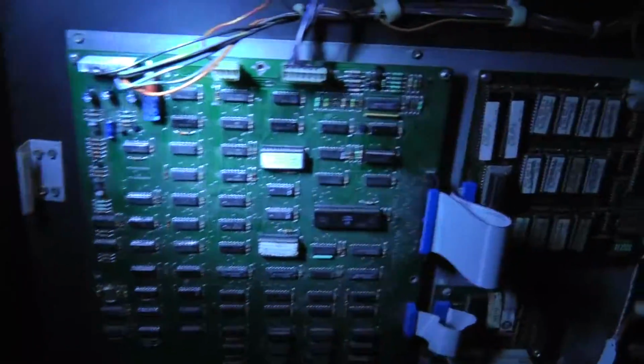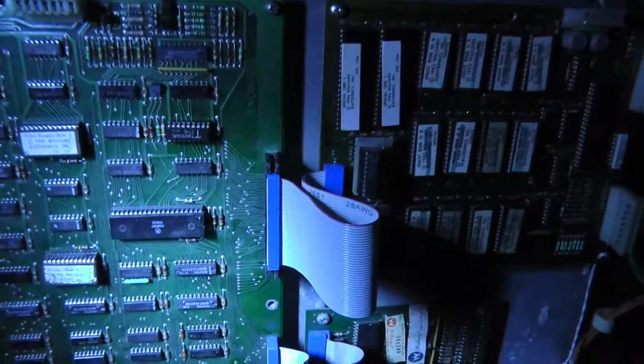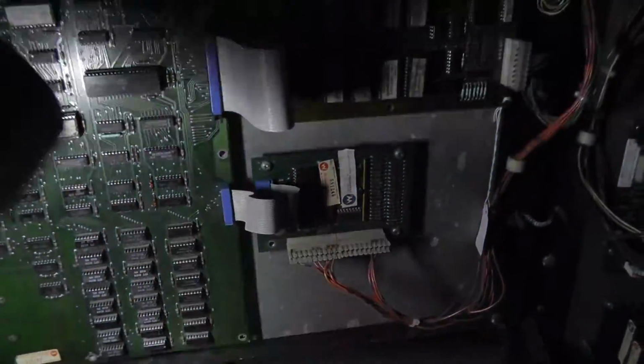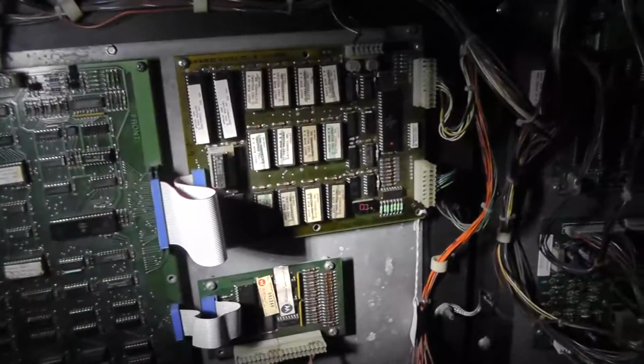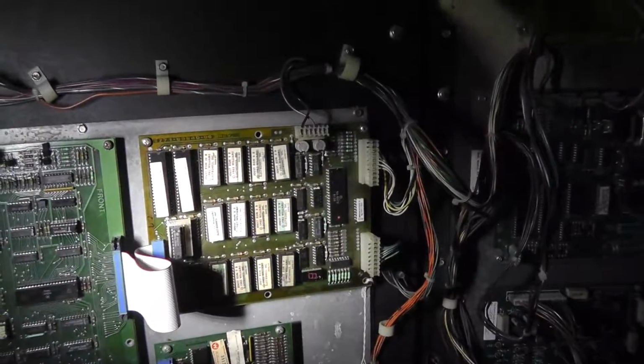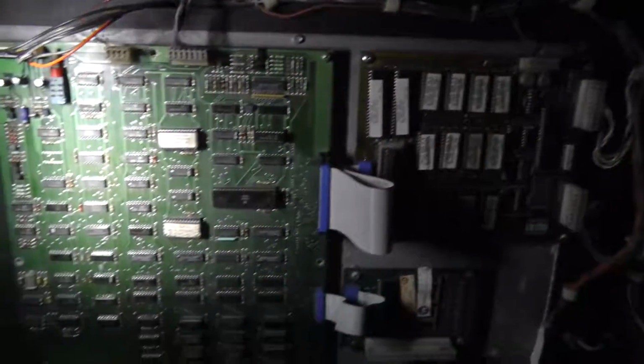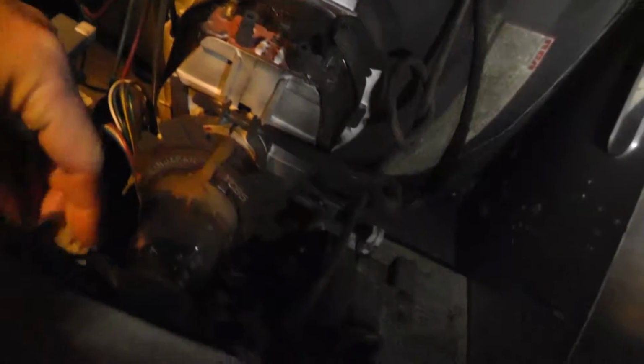Okay, I have everything plugged back in. There's my new ribbon cable. I have not replaced the interface board cable yet, but I will do that. And I guess that's it. Let's go ahead and power it on. Oh, actually, I need to hook up my monitor. I'll be right back.